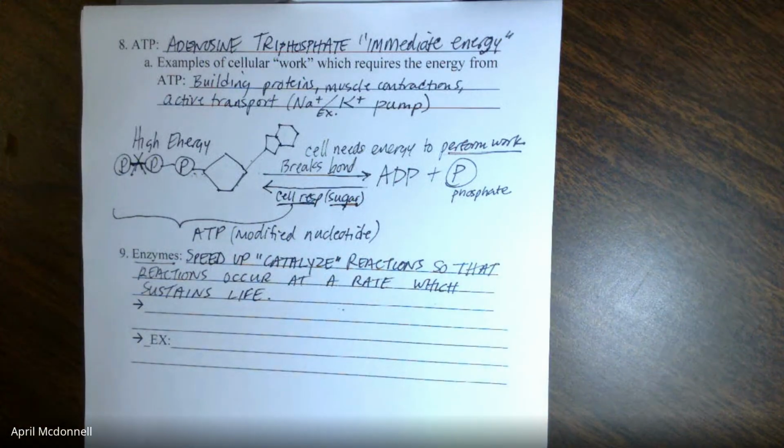Without enzymes, we would not be able to continue to live. So enzymes basically allow our cells to keep a pace of the reactions in order to keep our cells alive.